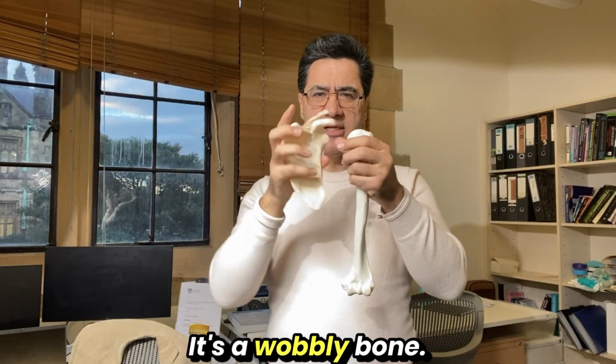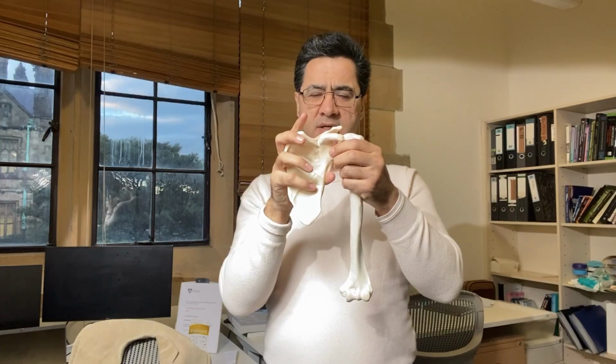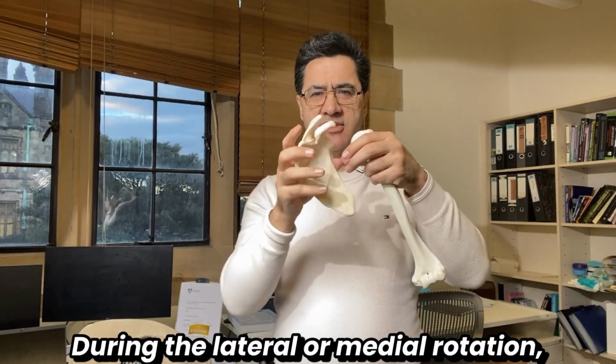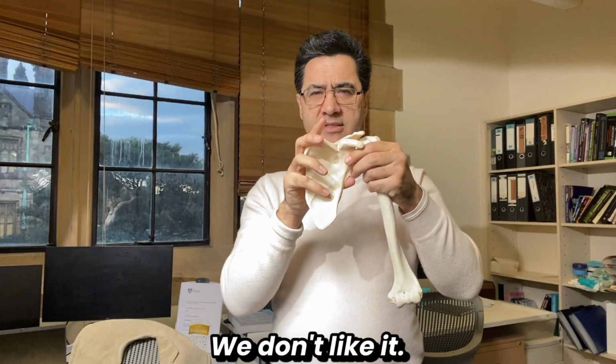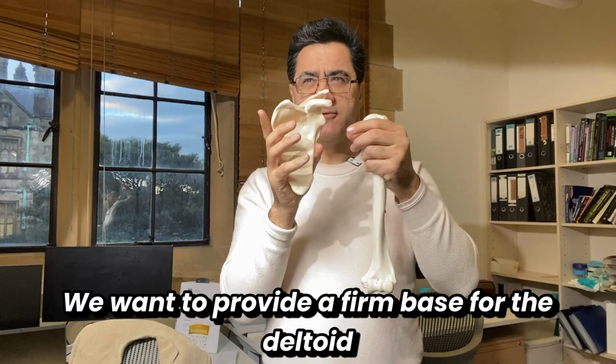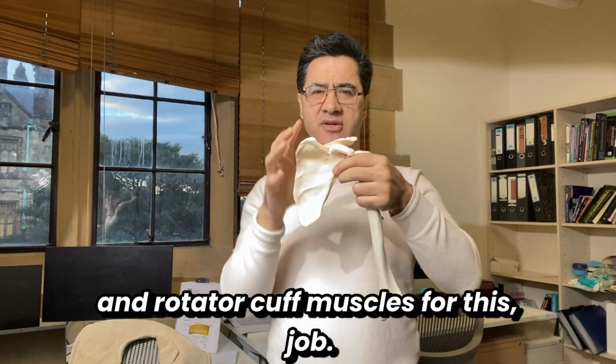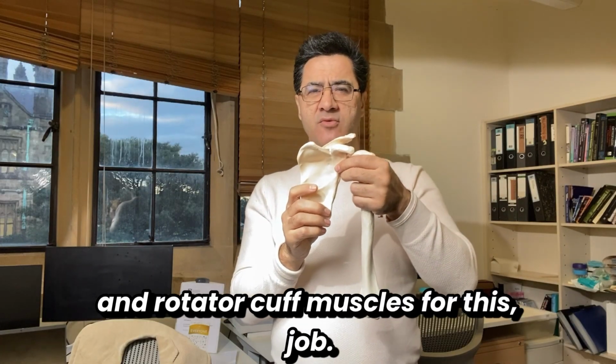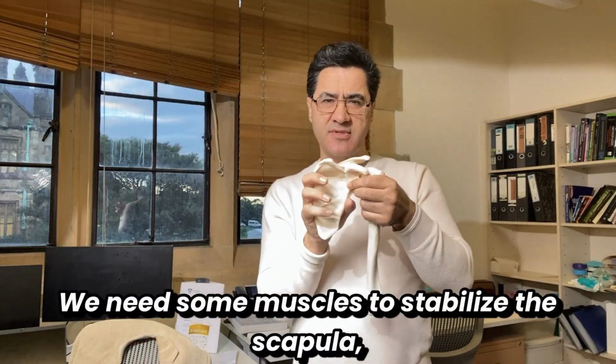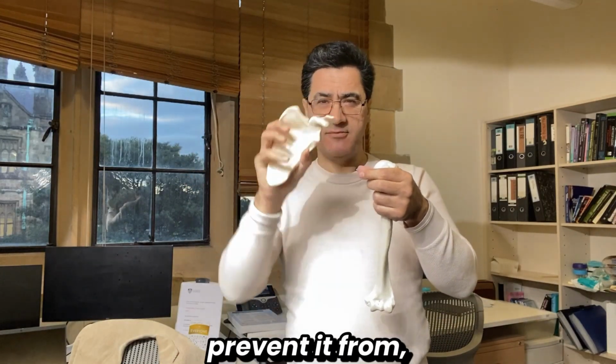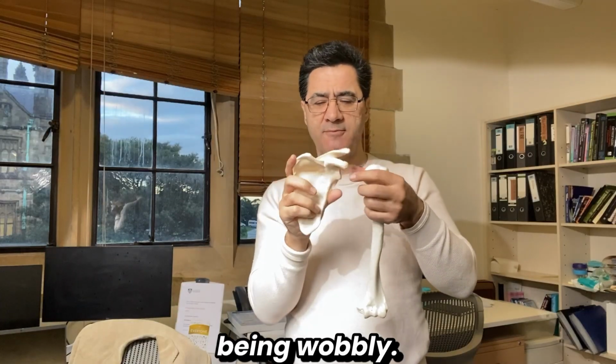It's a wobbly bone. During lateral or medial rotation, it's wobbling. We don't like it. We want to provide a firm base for the deltoid and rotator cuff muscles. For this job, we need some muscles to stabilize the scapula, to prevent it from being wobbly.